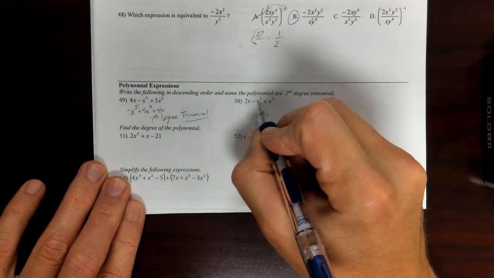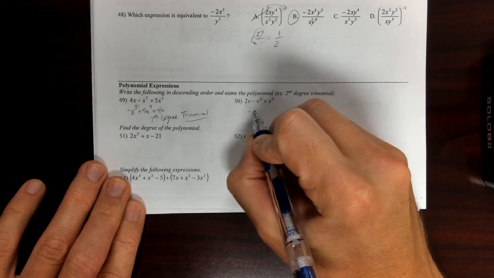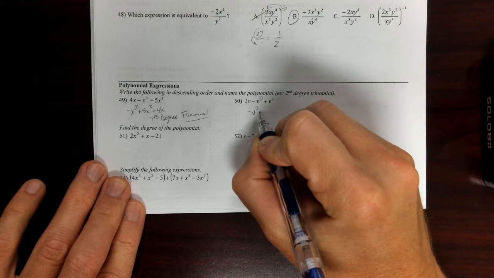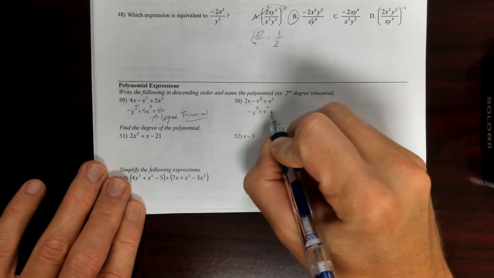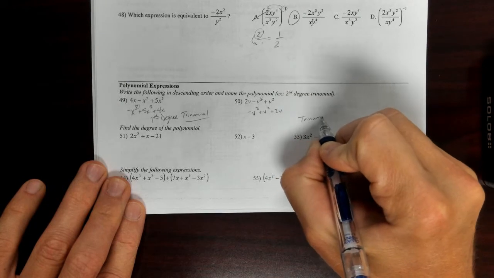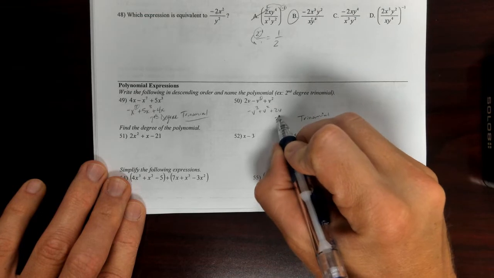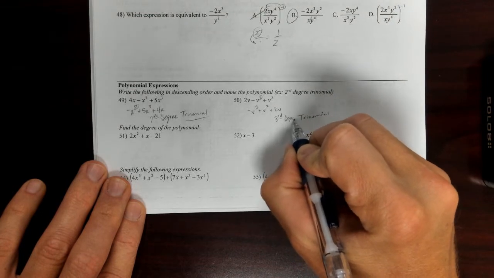Same thing here, I'm going to write it in descending order. So this third power is the biggest exponent, plus v squared and then plus 2v. So again, it's a trinomial. Alright, now it's a 3rd degree because the biggest exponent is 3.